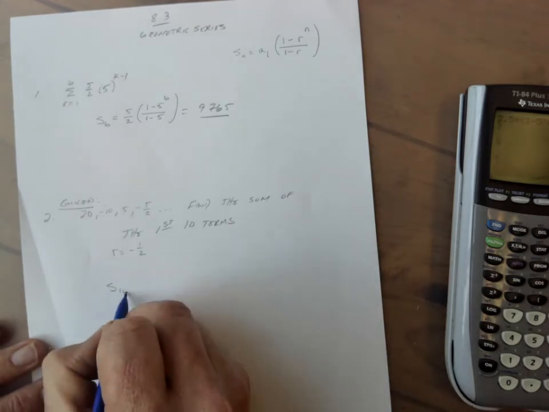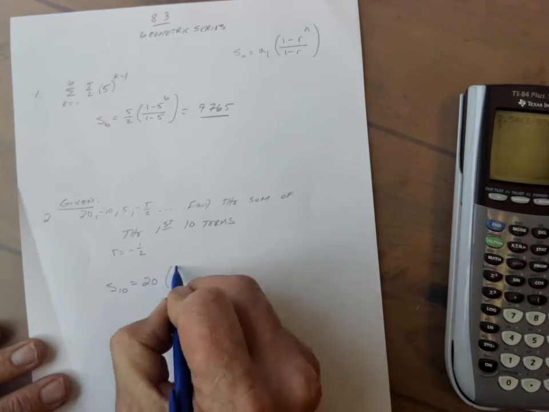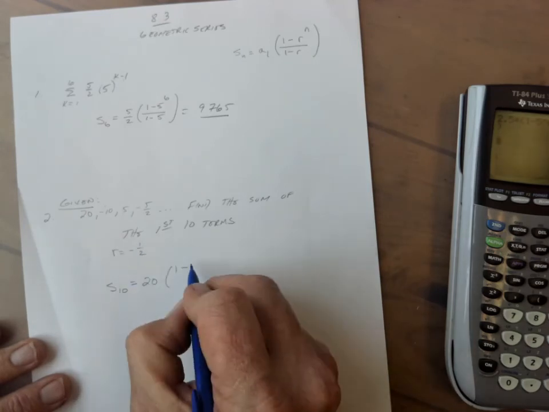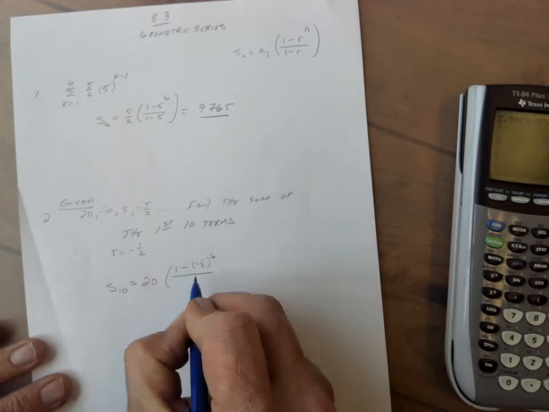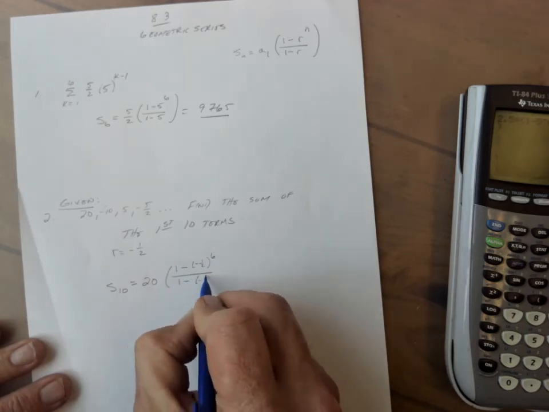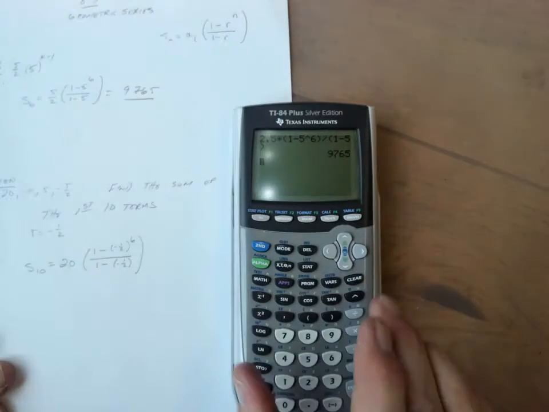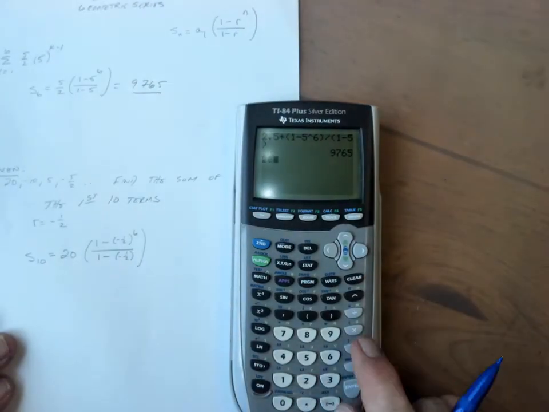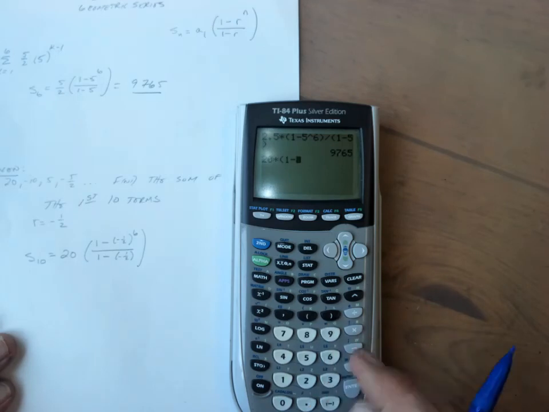So our sum, S sub 10, our first term is 20, 1 minus, now we've got to be a little careful here because our r is negative, negative 1/2 to the 6th, divided by 1 minus negative 1/2.